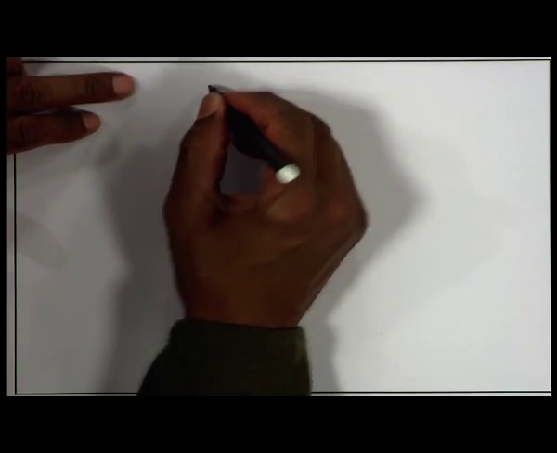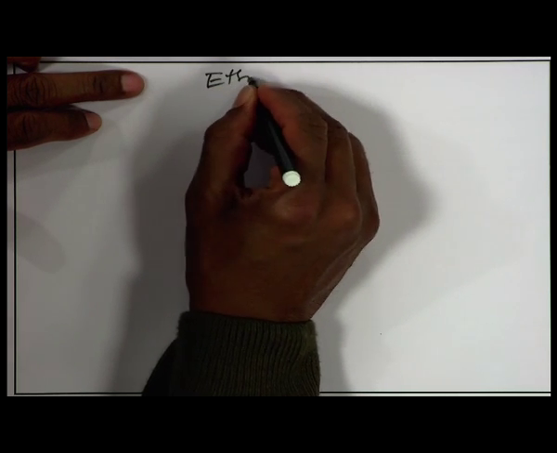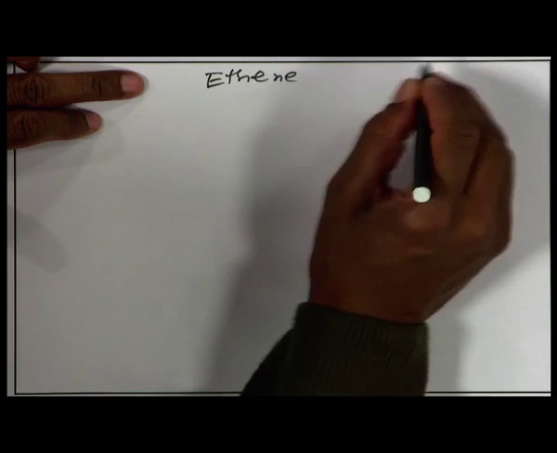Now let us see the bonding nature in ethene, or ethylene.